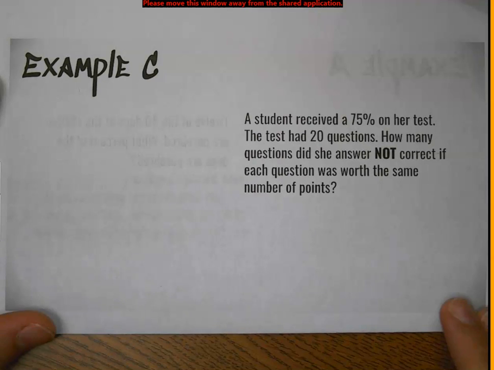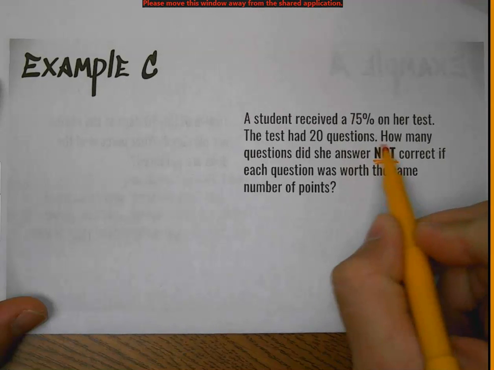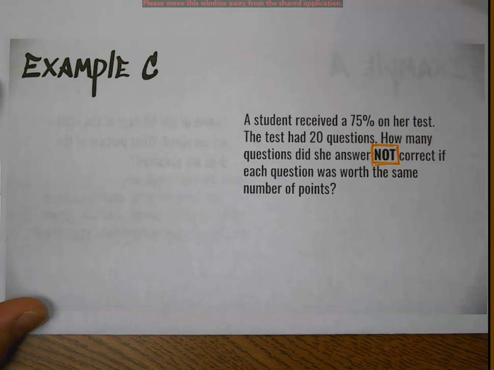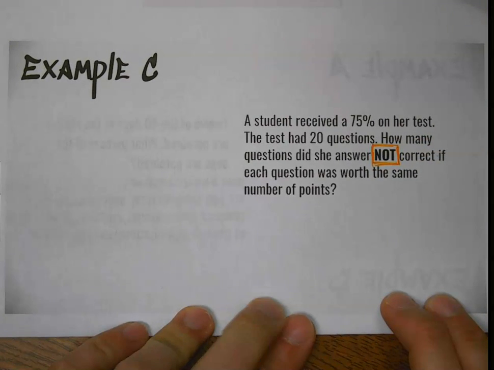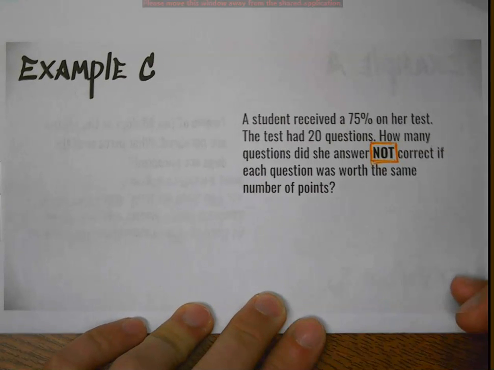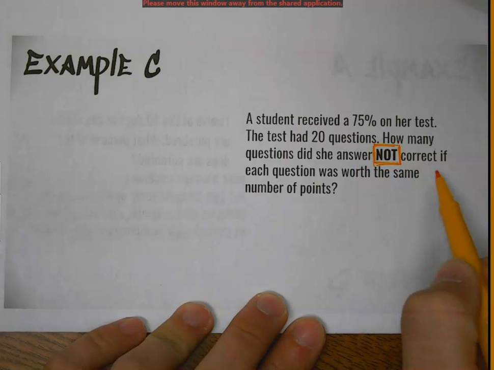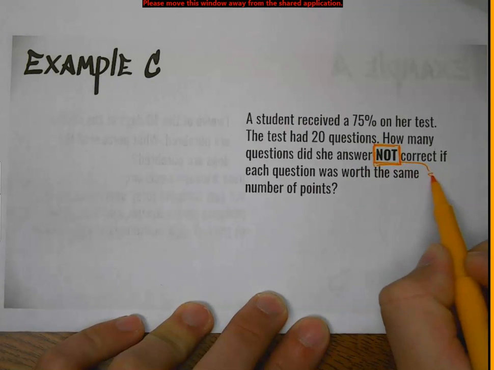Okay, we had a problem like this a while back with that word not in there. That means that you're going to have to do something in there. It's not going to be just a plain, simple question like we're used to. So, if we need to figure out how many she did not get correct, that's how many she got wrong, that means that at some point we will have to subtract.